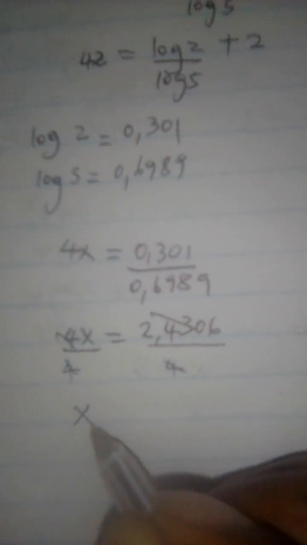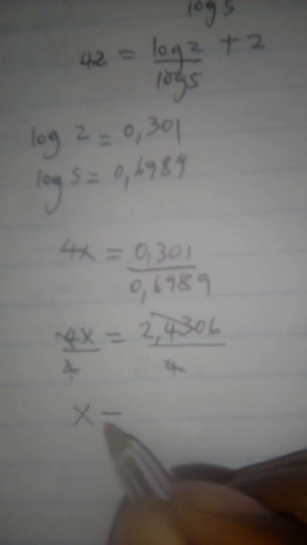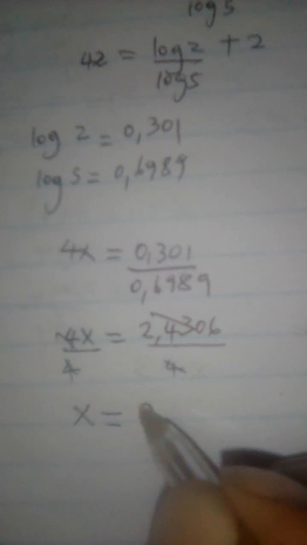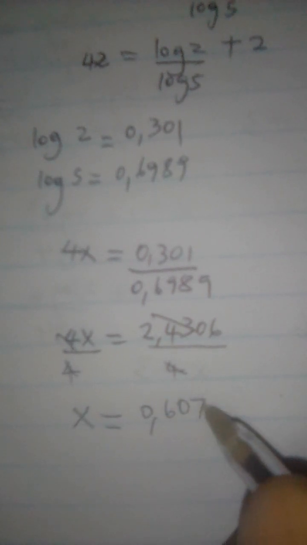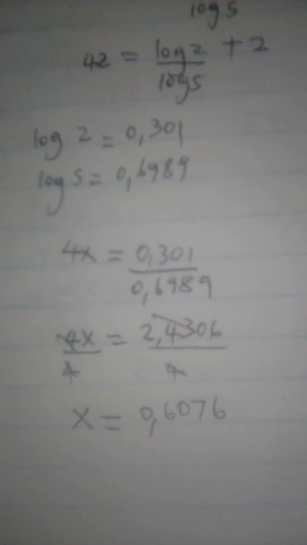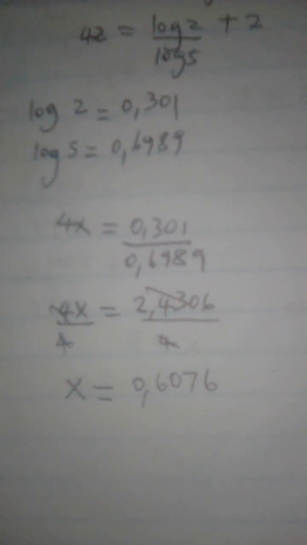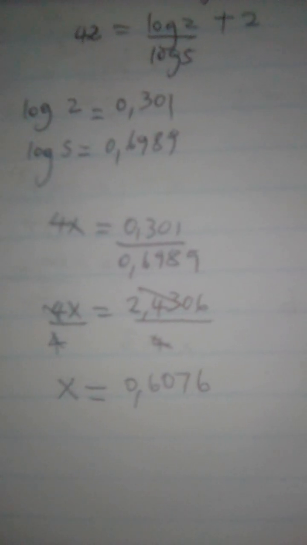Therefore our x is equal to 0.6076. So that's my solution for this one.